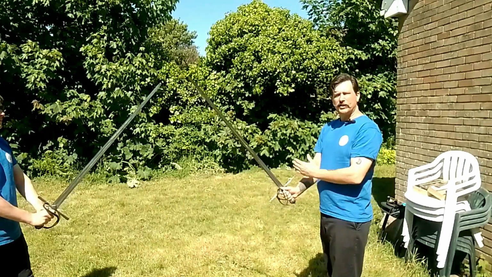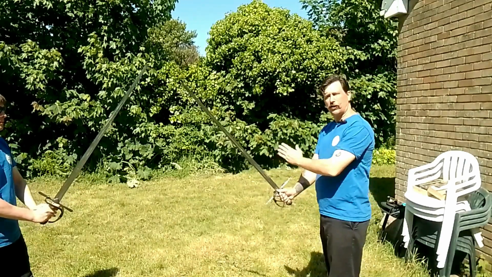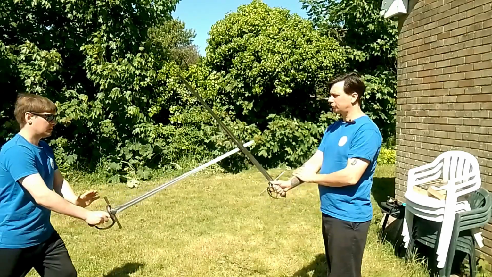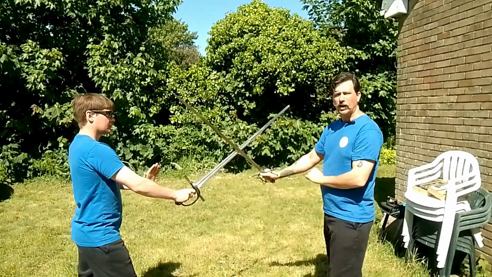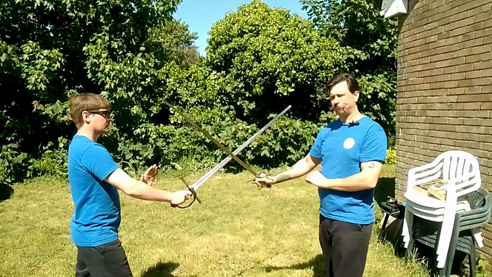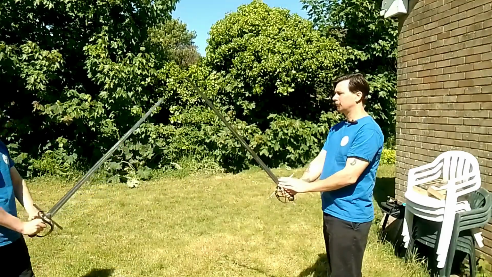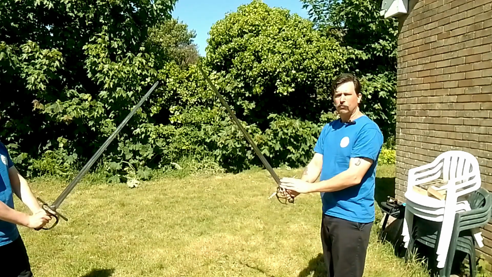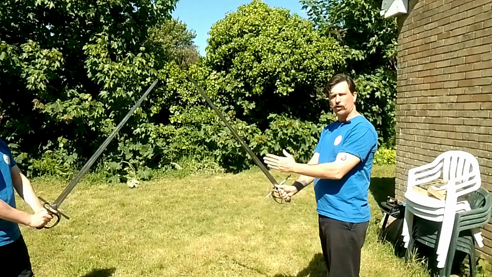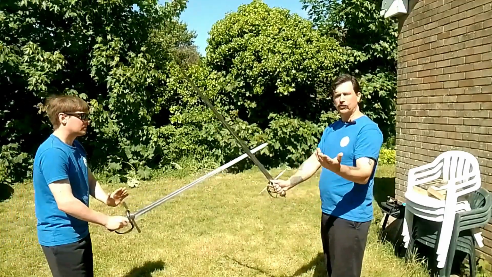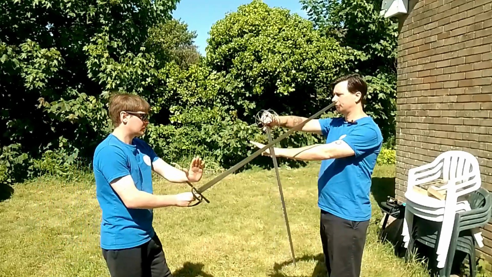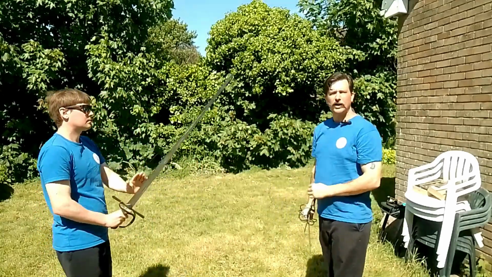My opponent engages the strong of my blade on the outside. He presses to my outside quarter. I make an outside forehand ward. My opponent engages the strong of my blade on the outside and presses to my inside quarter. I make a guardant ward.